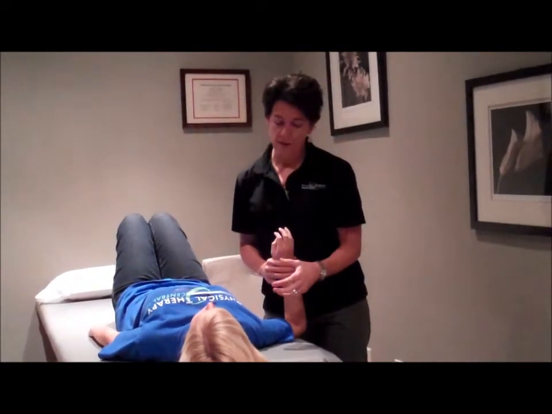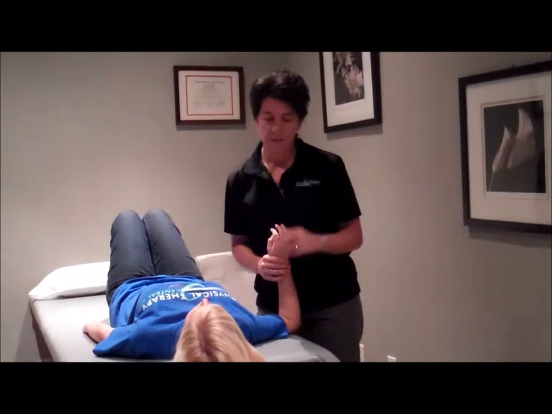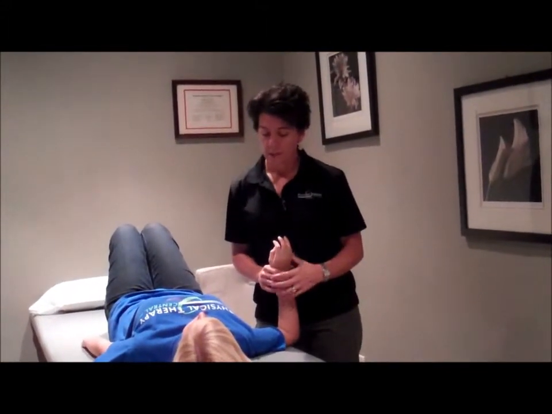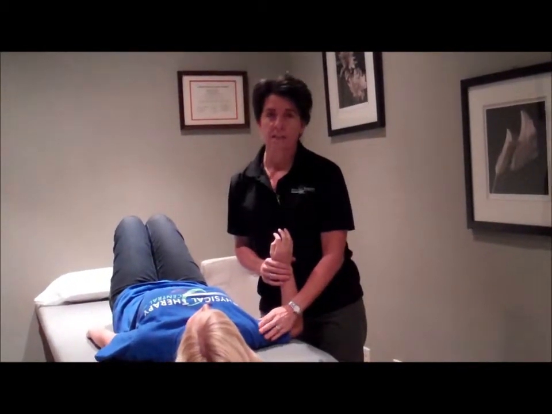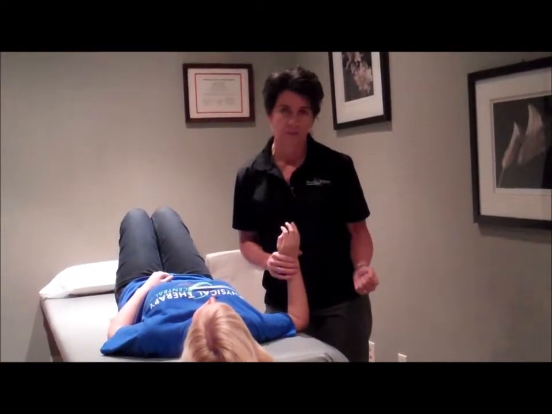And I always ask patients, are those your symptoms? Am I reproducing your pain? Because this test can be a little bit tender and painful on a lot of people. So once I find her pain, I will show you a technique to go in and see if I can't make some changes on that neural tension.